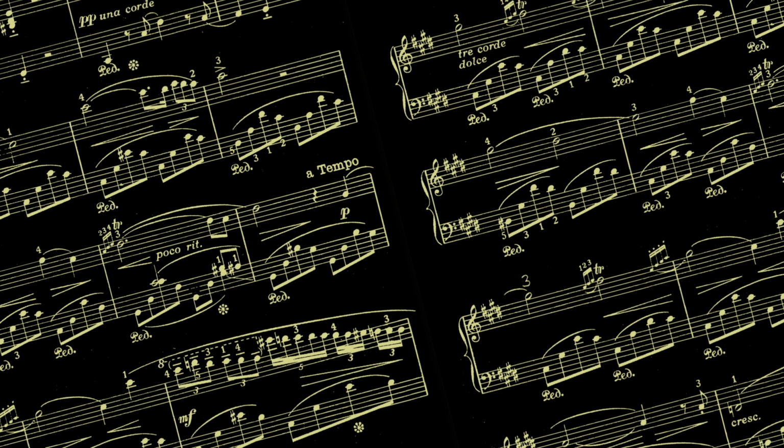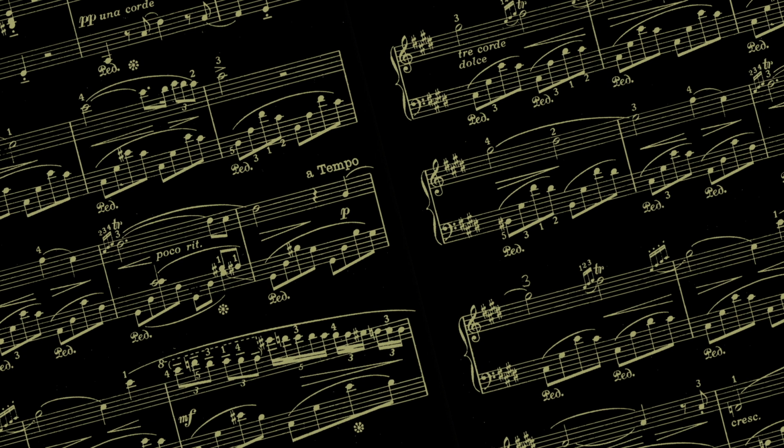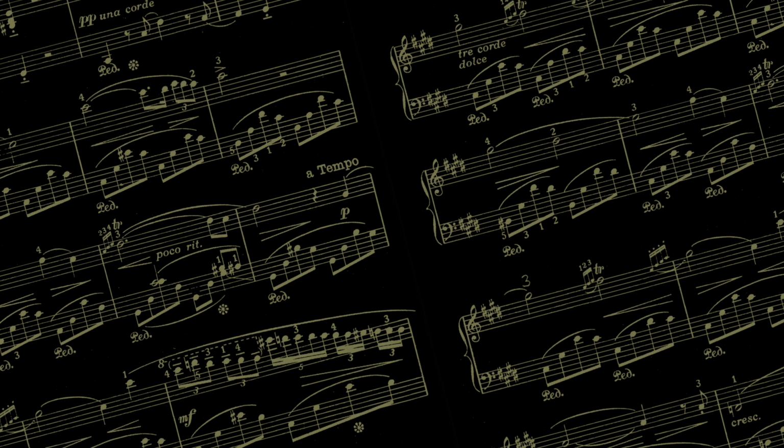The last takeaway from our analysis is a technique for developing and distributing thematic material, or other ideas for that matter. If we create a melody, for instance, we can use that melody over and over, especially if the repetitions occur one after the other.